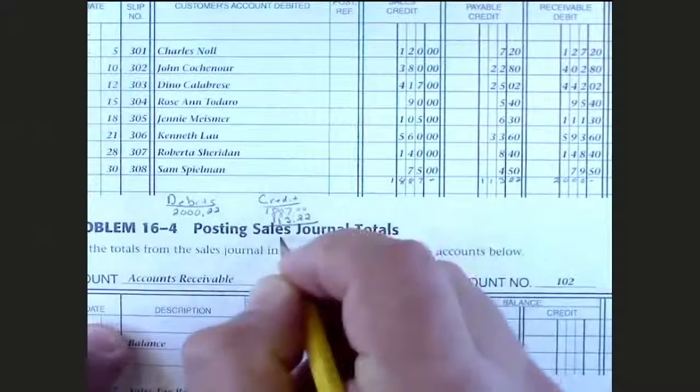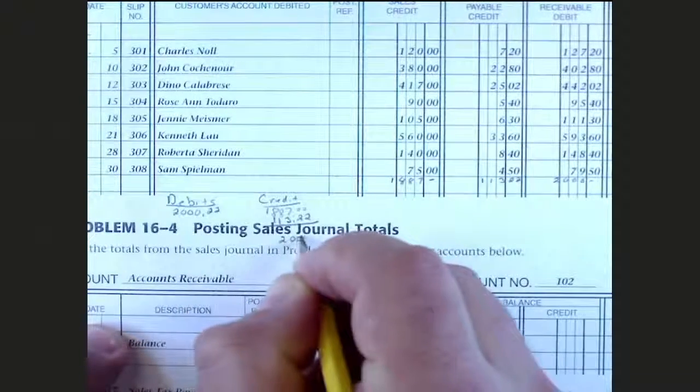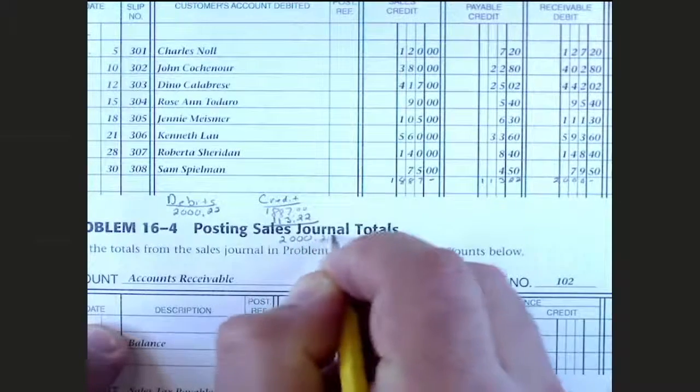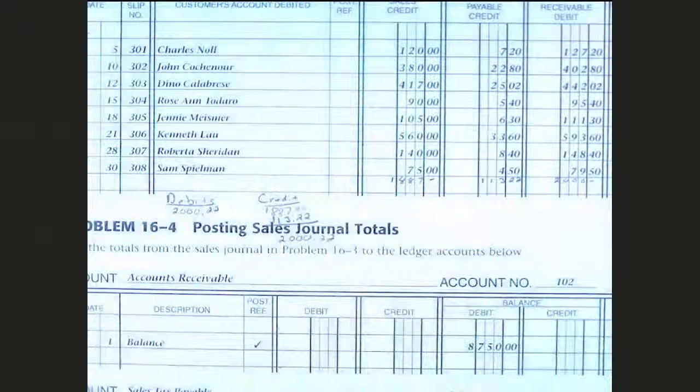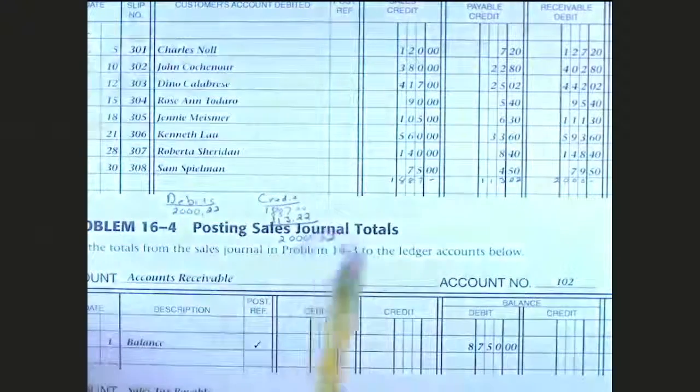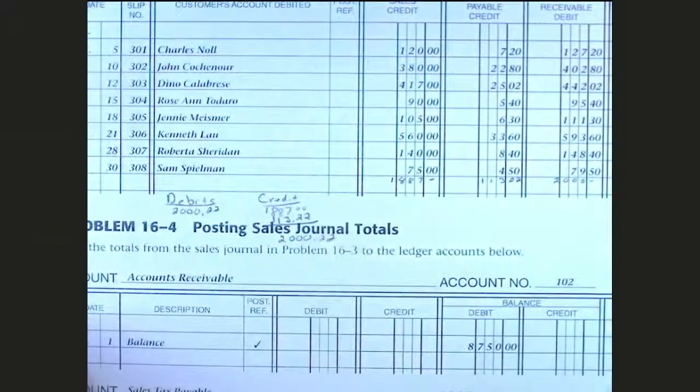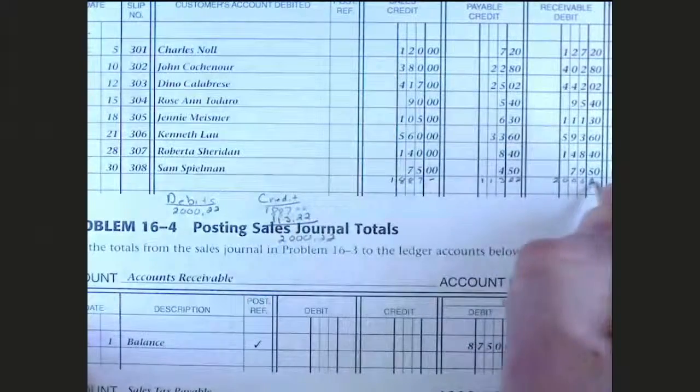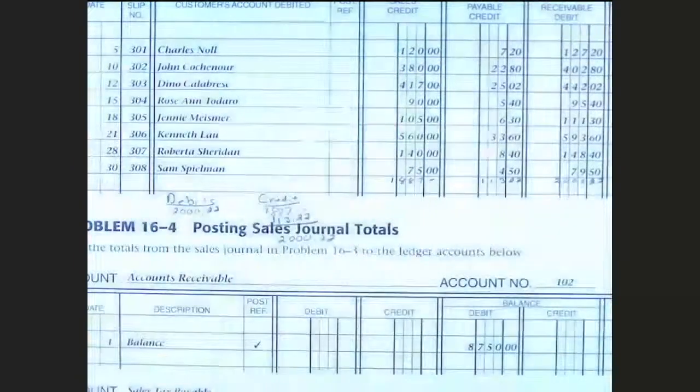If I add those up, I get 2022. 2022 for debit. Oh, take that back. Did you just write down the debits wrong up in the top right for receivable? Yeah. Okay. So I have my two credit columns and my debit, just proving that they're equal.